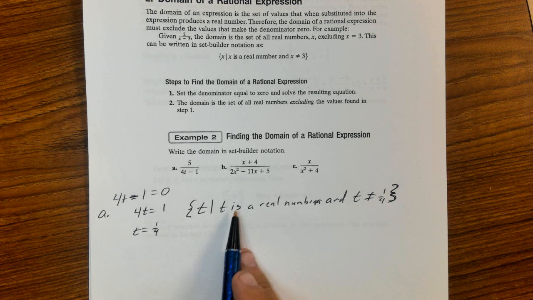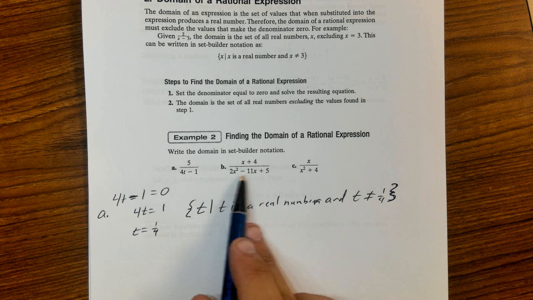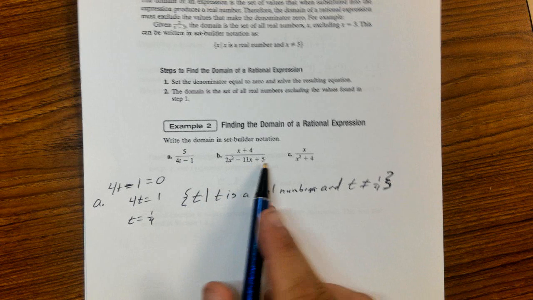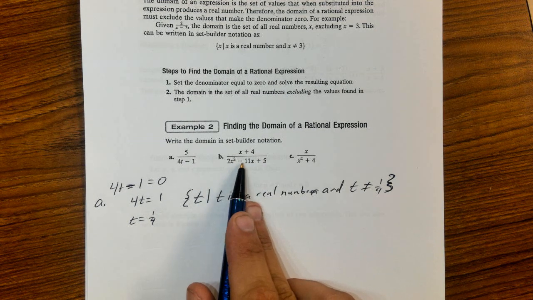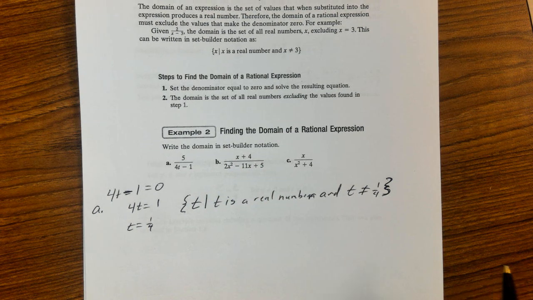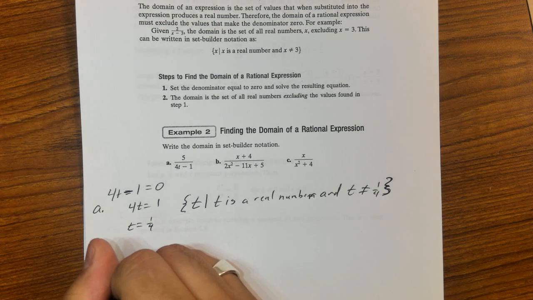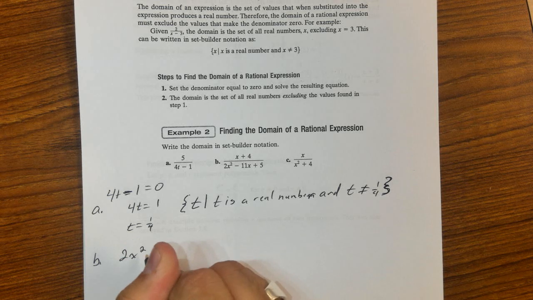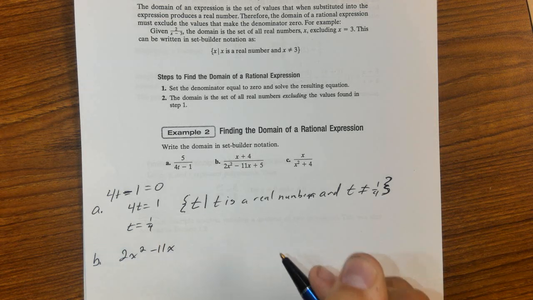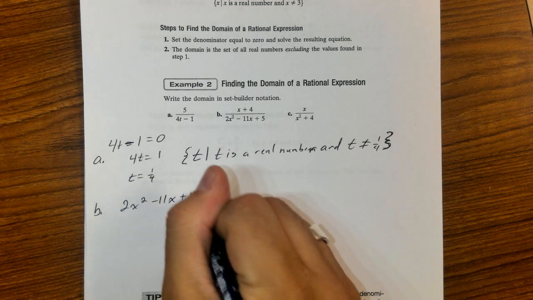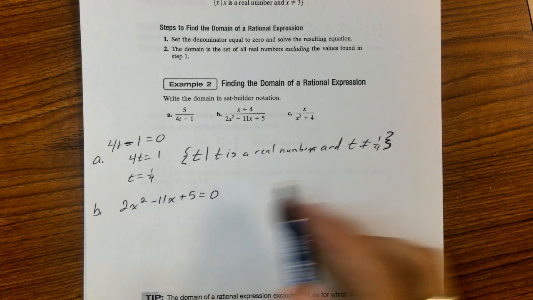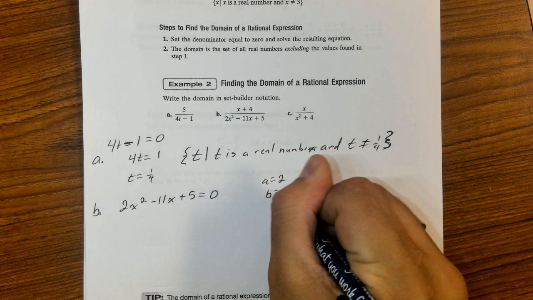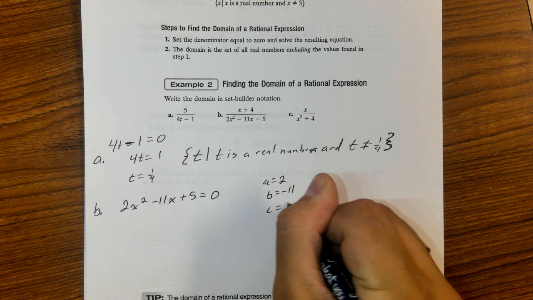So for B, we have a quadratic trinomial that can be factored. We do have to use the AC method, and since the A value is not 1, it's going to be the AC method followed by factoring by grouping. So for B, we have to set this equation equal to 0. So 2x squared minus 11x plus 5, setting the denominator equal to 0. So we're going to have to do the AC method. A is 2, B is negative 11, C is 5.